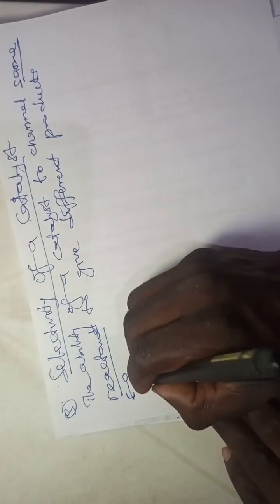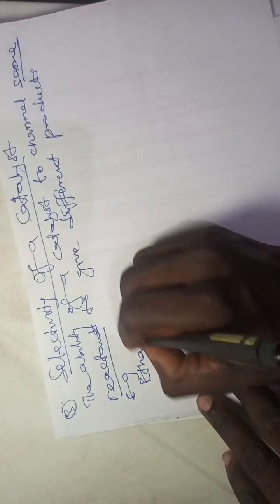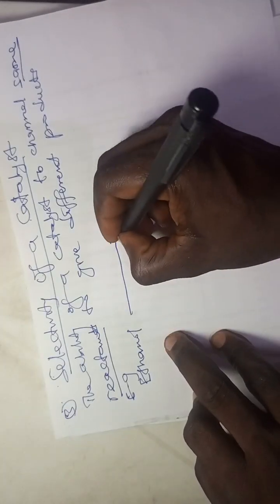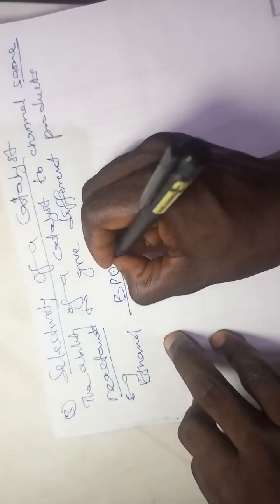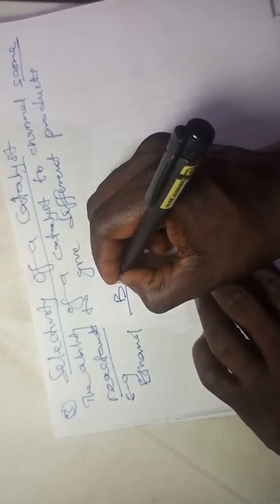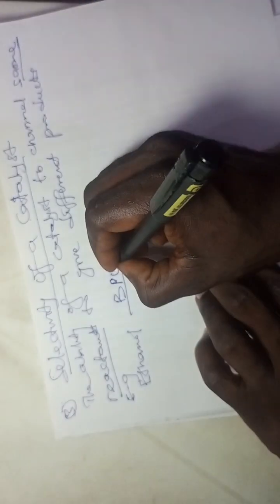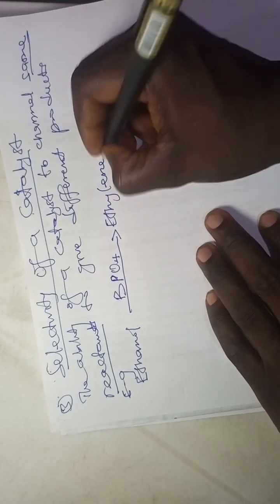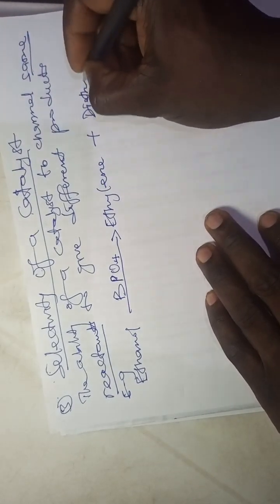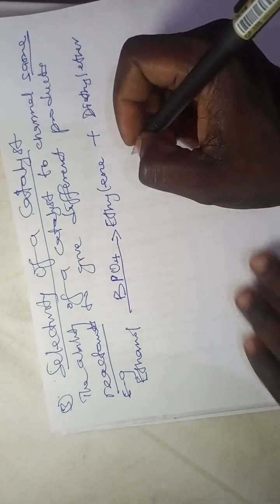In chemistry, it is good you use equation to explain your point. For example, you have ethanol and you catalyze this ethanol with boron phosphate. Because you use a catalyst, boron phosphate, to catalyze this reaction of ethanol, the product you have is ethylene and diethyl ether. Those are the products you are going to have.